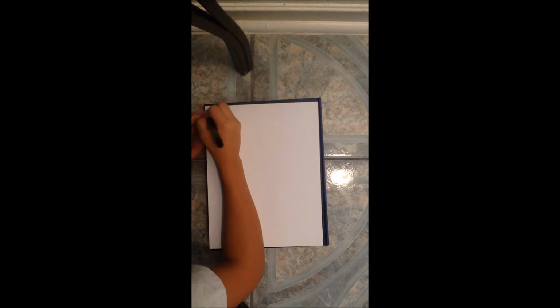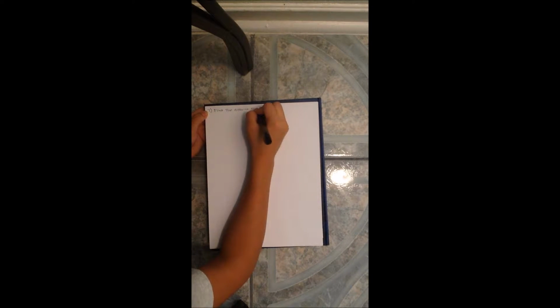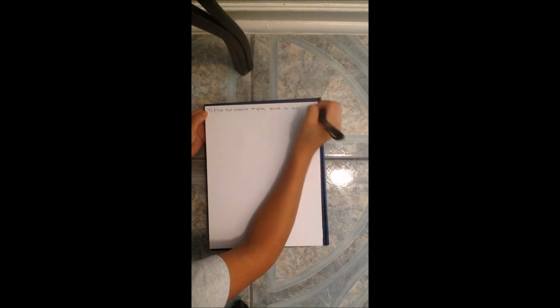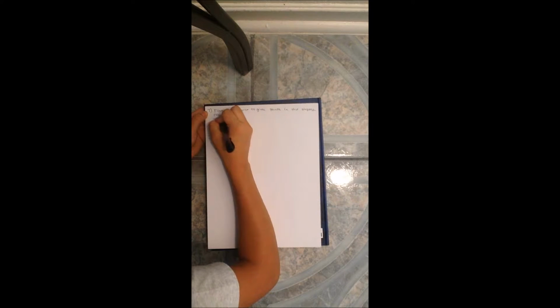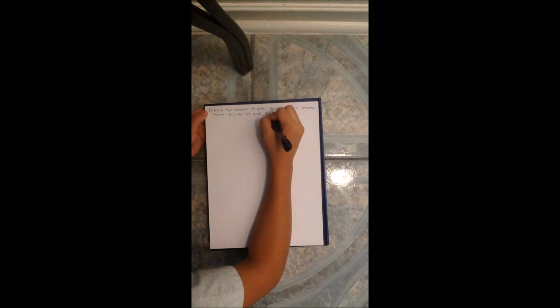So now I'm going to be doing number 7. This is a distance problem, so I have to find the distance. So it says find the distance to given points in the simplest form. The points I'm given are A is (-6, -3), and B is (2, 1).